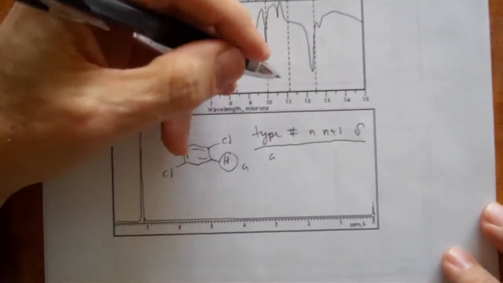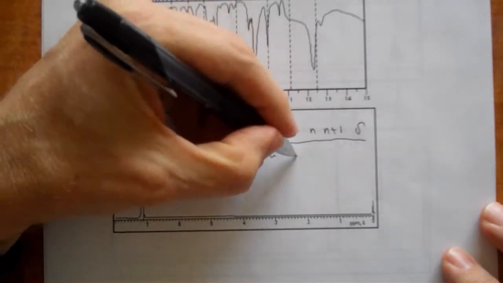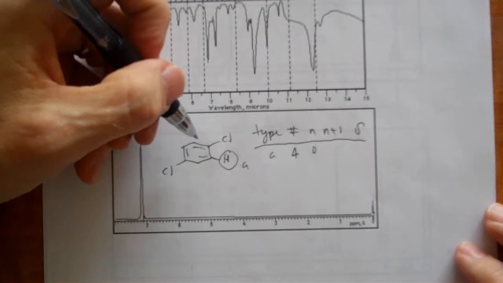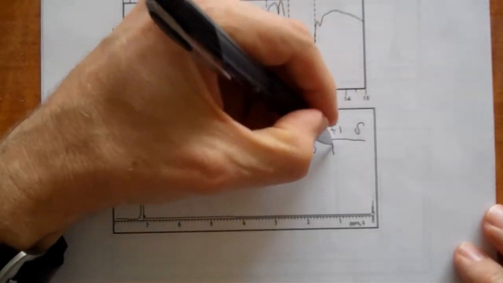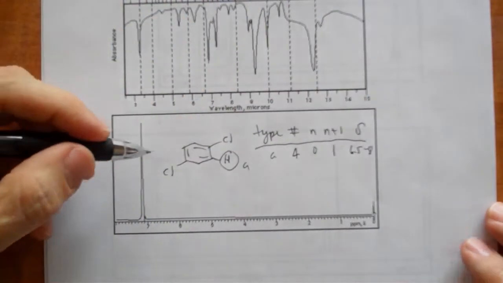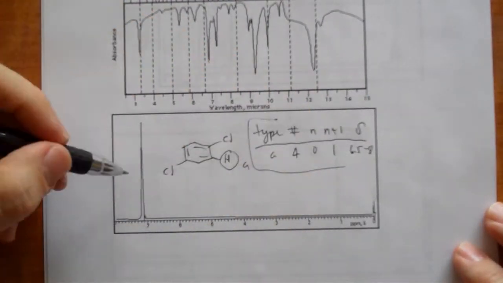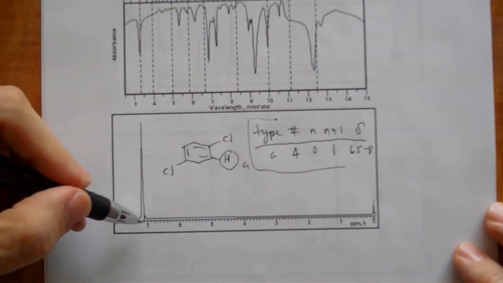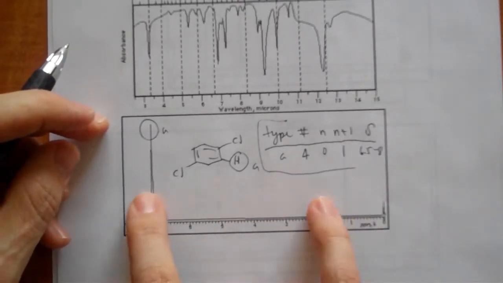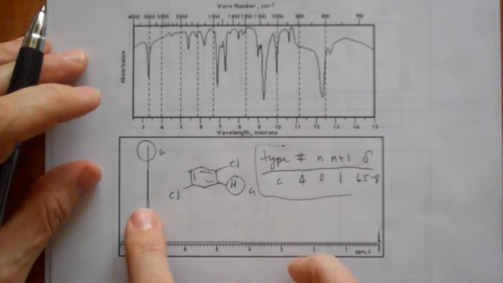Okay, type is A. The number, there are 4 of them. They have 0 non-equivalent neighbors, right? N plus 1, so it's going to be a singlet, and it's going to be between 6.5 and 8, which we clearly see that it is. Okay, so this is A, and that explains how we know that that is A.